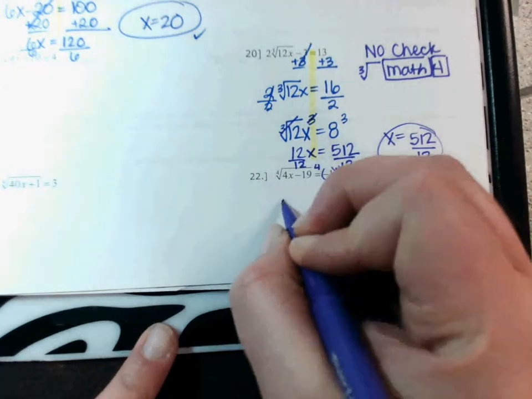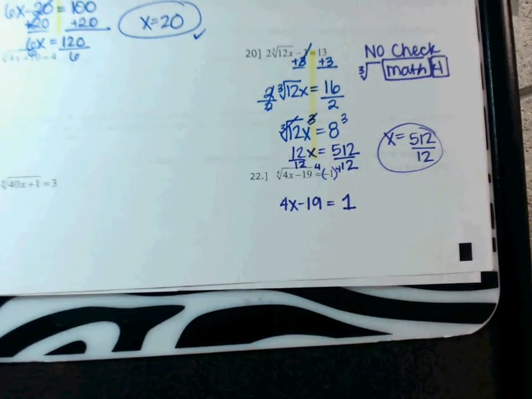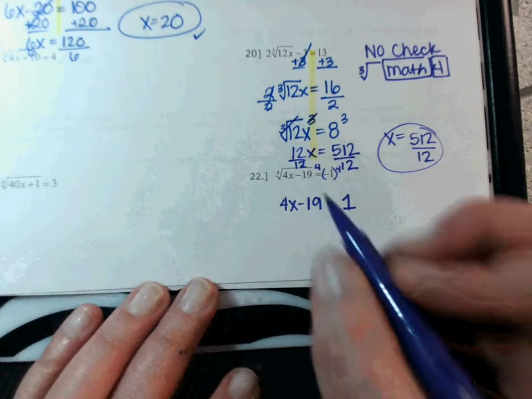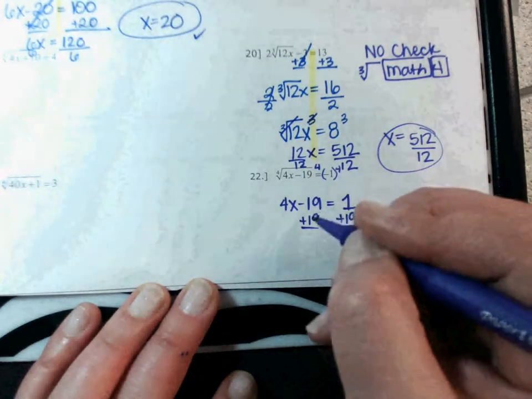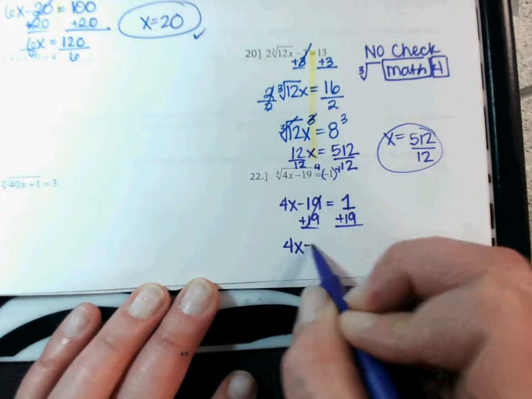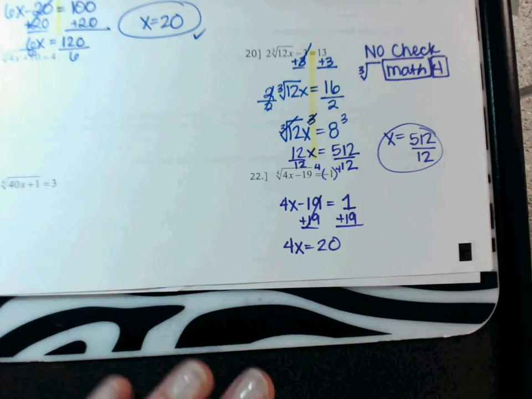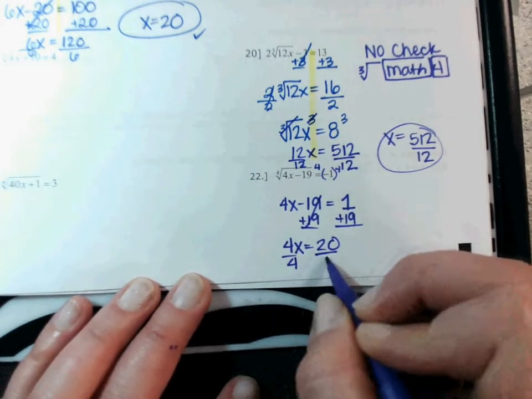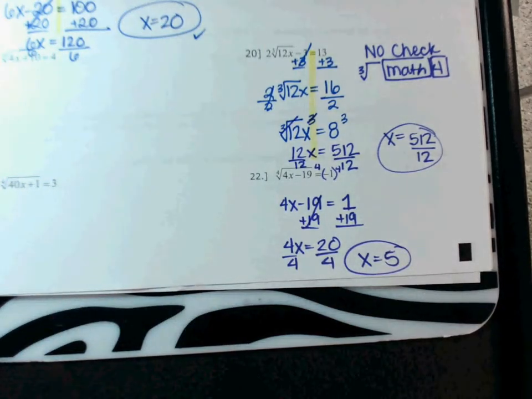So I have 4x minus 19 equals positive 1. From there, what? Plus the 19 across. 1 plus 19 gives me 20. And then if 4x is 20, divide by 4, x is what? 5. Do you have to check 4th roots? Yes. Cubic roots you don't. Square roots and 4th roots you do.